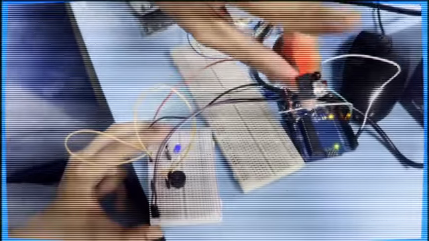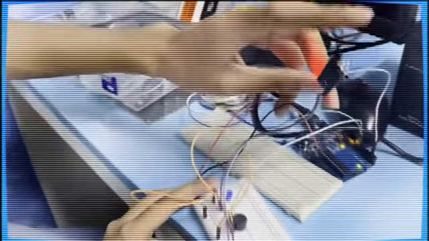For our second activity, we added an LED and a buzzer so that it lights up and makes an alarm when the sensor detects an object. For our third and last activity, we used an LCD to show the amount of objects that the sensor had detected. Every object that the sensor detects, the counter displayed on the LCD increases by 1.